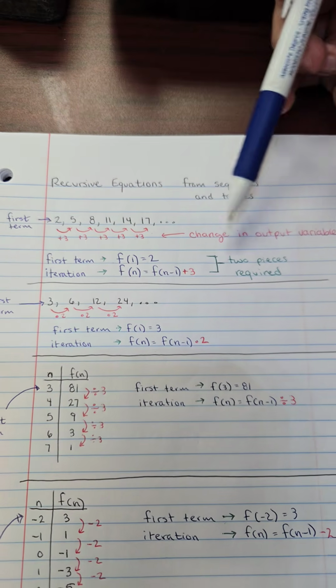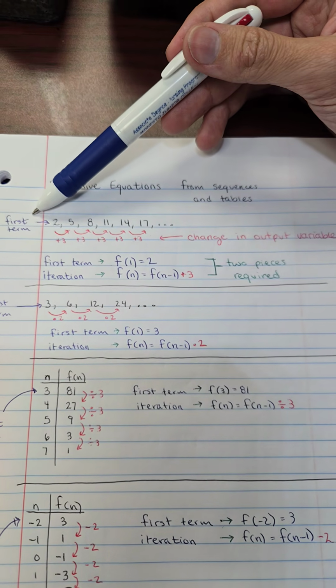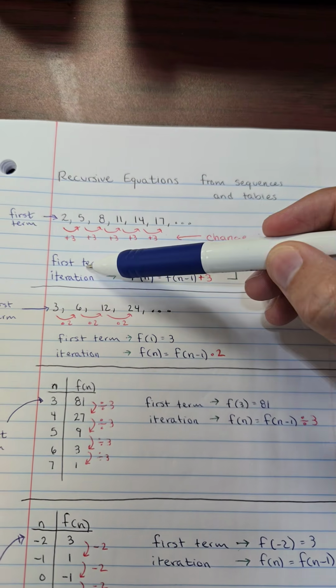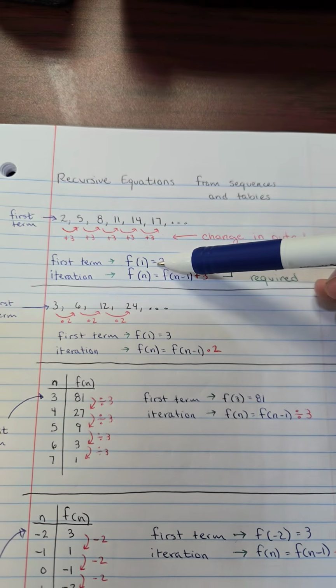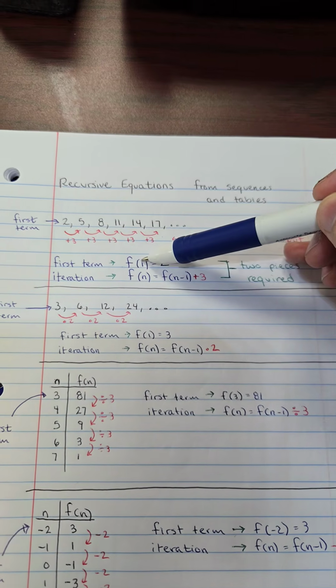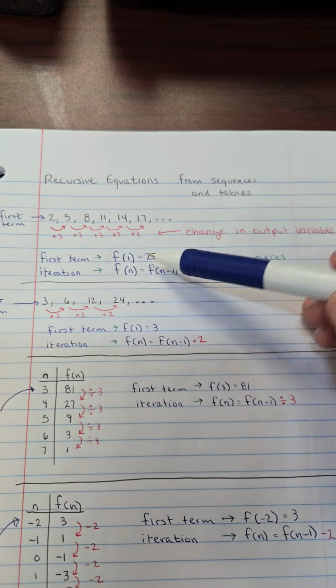Each of these two pieces of information is going to get its own line as part of the recursive equation. So the first term, we write it like this: f of 1 equals 2. That is because it's the first term, so that's the 1, and it was a 2, so that's why we put a 2.